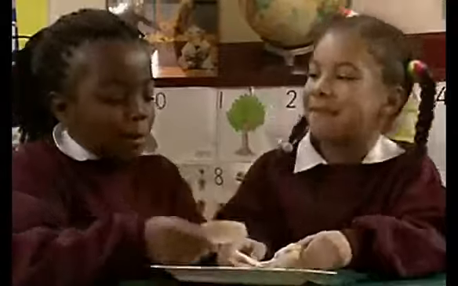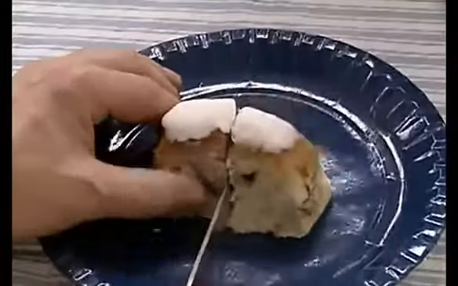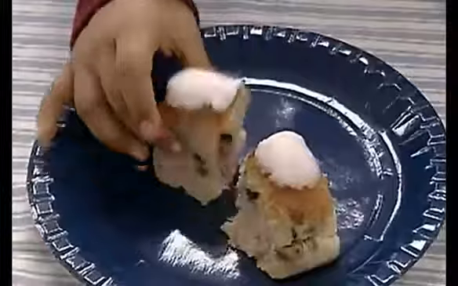Get your teeth into fractions, get a bit of the action. Try a slice of something nice and eat a fraction.